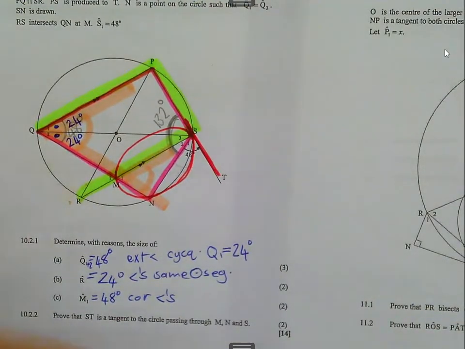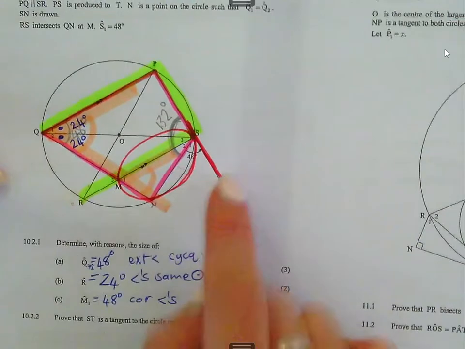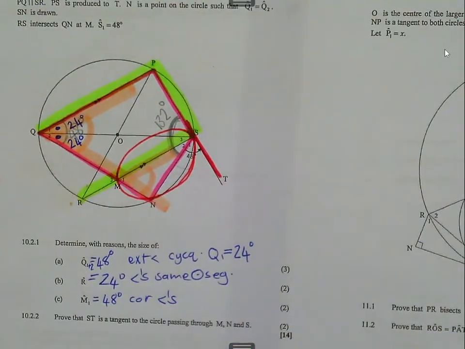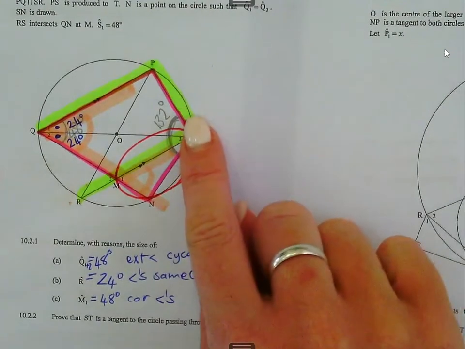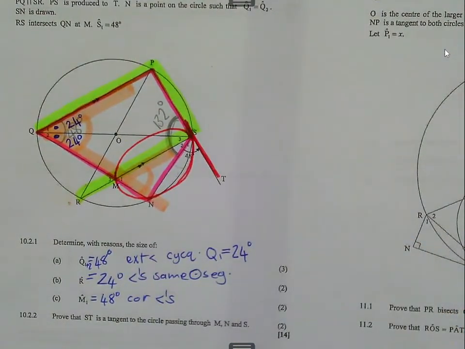Now if you look at that circle with the tangent, I hope you all notice that there's no midpoint, no center of that circle. Because that's important. If there's no center, I can't use the radius and the tangent being perpendicular. And there's only one tangent, so I can't use tangents from the same point. Which leaves me with one tangent theorem. And that is tan chord.